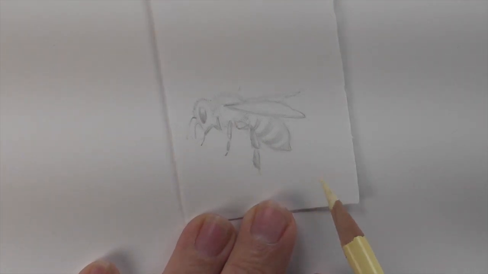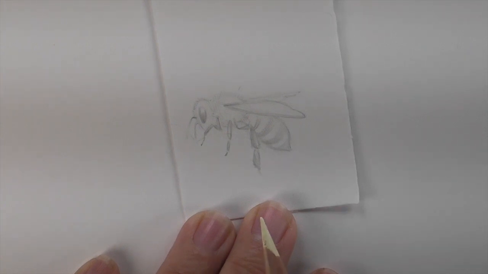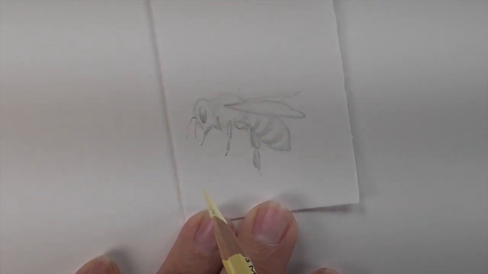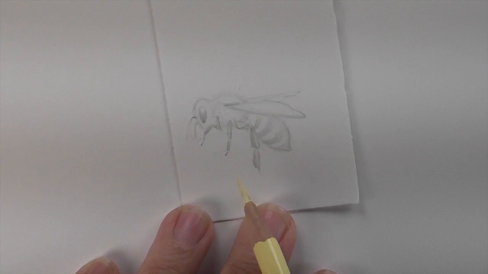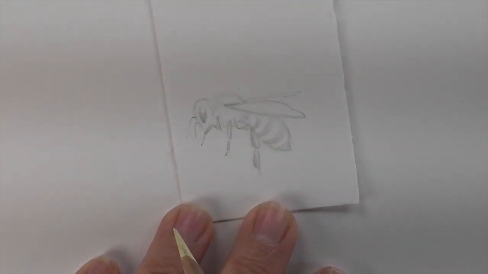And with our little bee, because the bee, unlike the dragonfly, who we'll be adding color to in just a moment, does not have a lot of transparency. He doesn't have those great big window pane wings, and so we're going to use the classic approach of light to dark in coloring in our little bee.